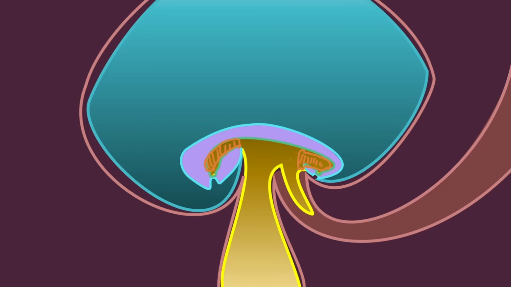So here is the hindgut, and just ventral to hindgut, here is this structure called allantois.